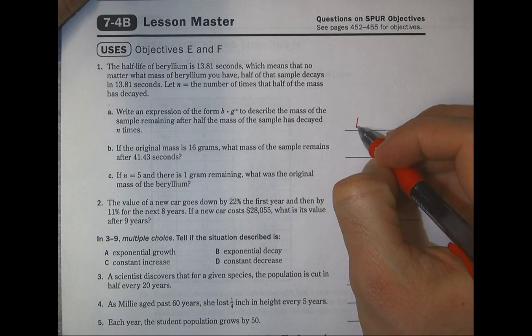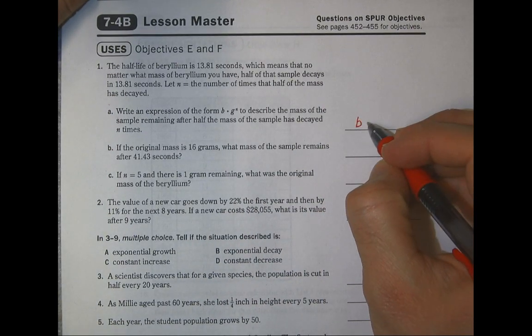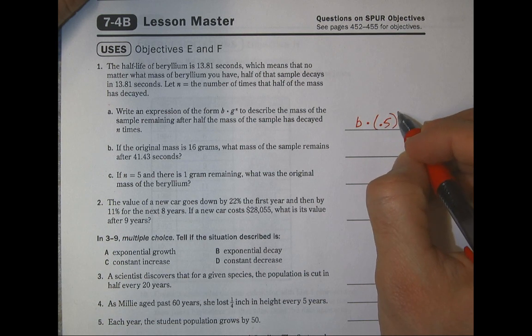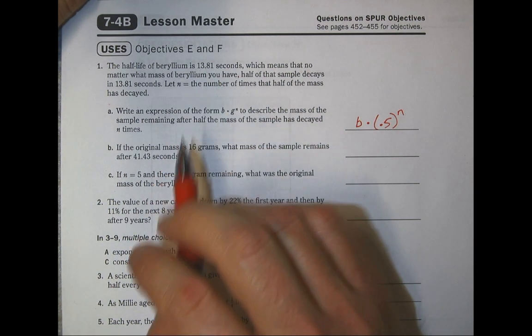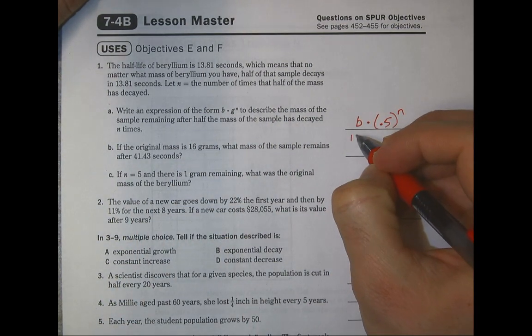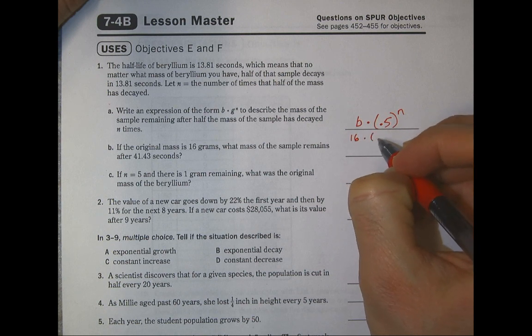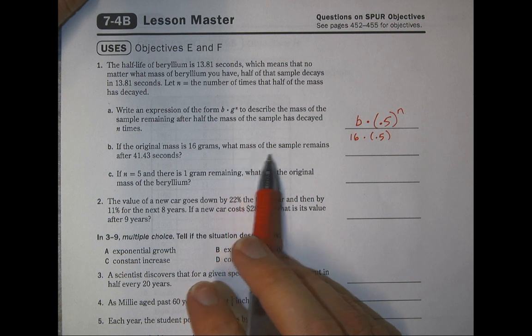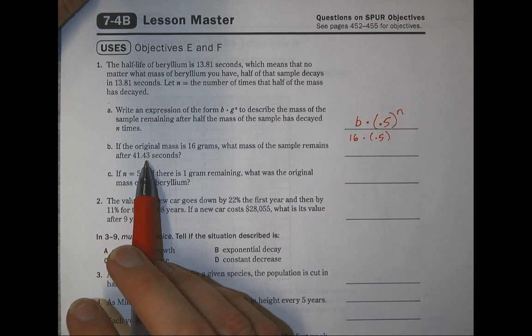So we don't know the starting point. We don't know how much mass we have to start. We do know that it gets cut in half. So that's 0.5. And then that's going to be raised to however many times 13.81 seconds has gone by. So if the original mass is 16 grams, so plugging 16 in for B, what mass of the sample remains after 41.43 seconds?